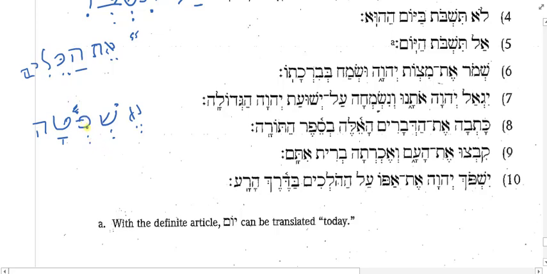Is pe a begadkefat letter? Is it preceded by a vowel sound? That's a silent shva, right? Two shvas in the middle of a word. The first one's silent, second one's vocal. So it's eshp, eshp. So no vowel sound. So I need my dagesh lene here. Eshpata, eshpata. So let me judge. And then it's between things, right? Between the man and the servant.